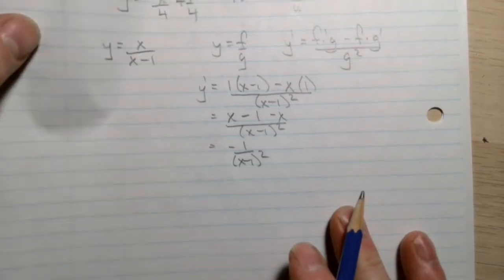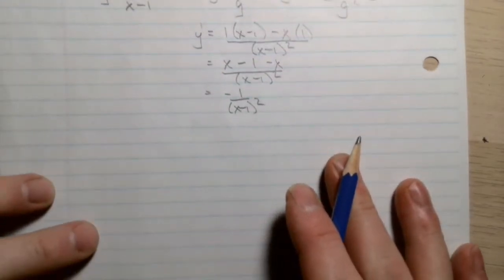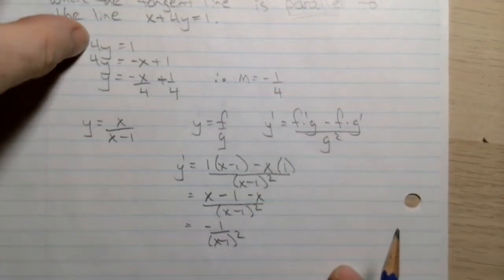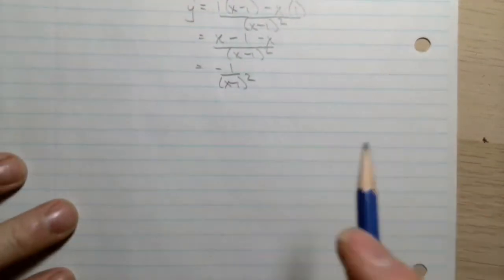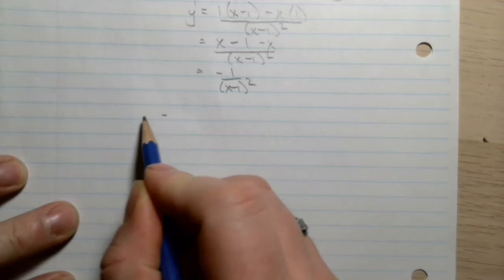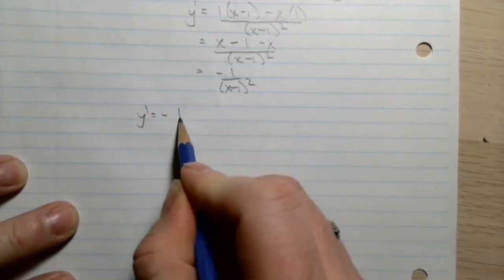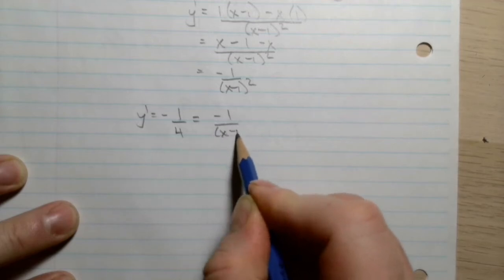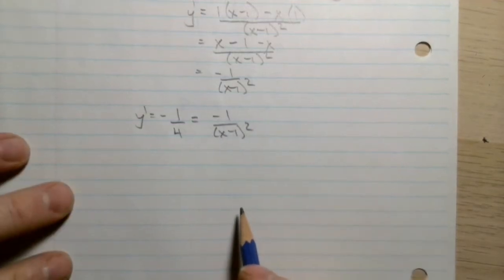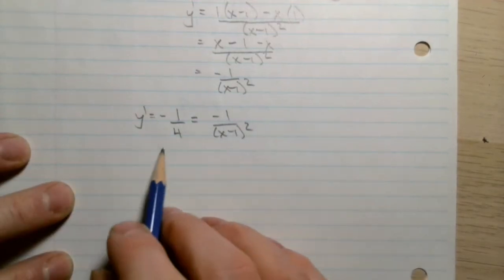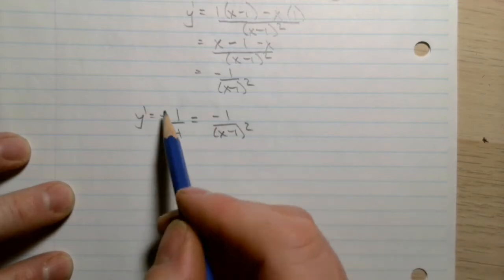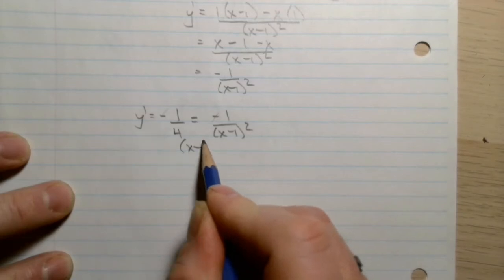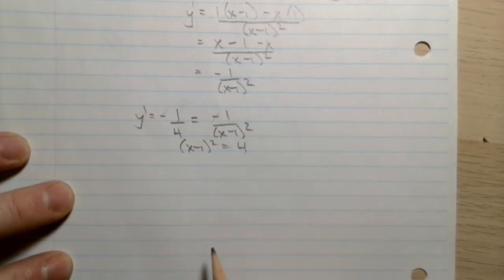Now, if it's going to be parallel to that line, remember the slope of that line was negative 1/4. So what I need is my derivative to equal negative 1/4. So y prime has got to equal negative 1/4, and that has got to equal negative 1 over x minus 1 squared. Basically, I can cross multiply here. I know that the negatives are going to cancel out, but I can cross multiply and make this x minus 1 squared equal to 4.